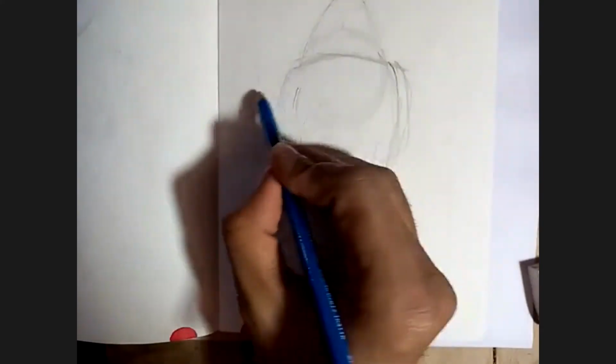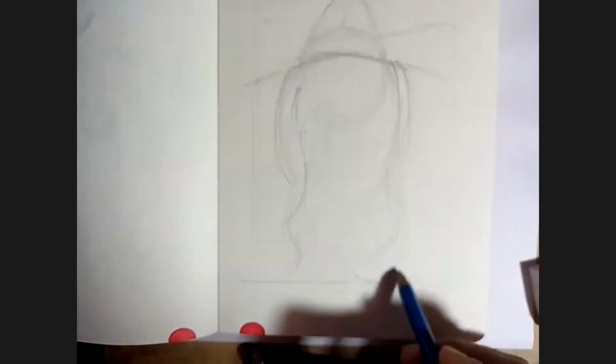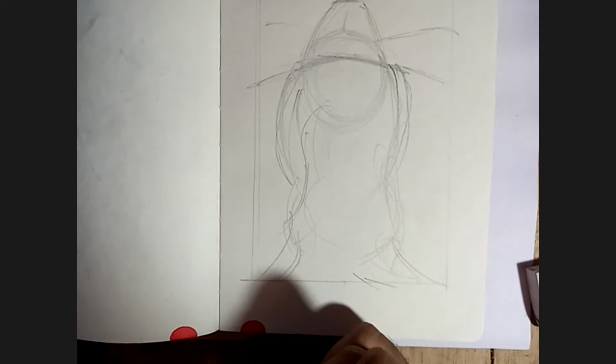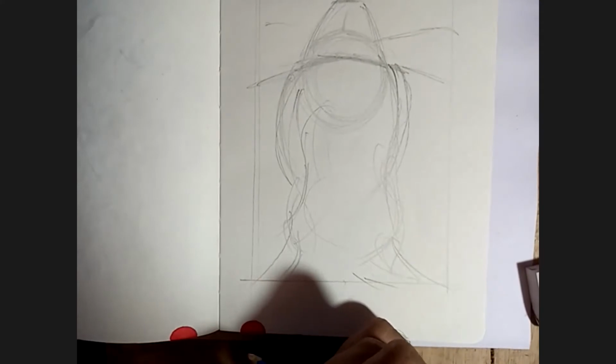Just the outline. There's a shoulder coming here, there's a sofa coming. I'm ignoring all of that. Just draw the outline. Just give me an outline of the hair. That's it. Okay. So I hope you've done it so far.